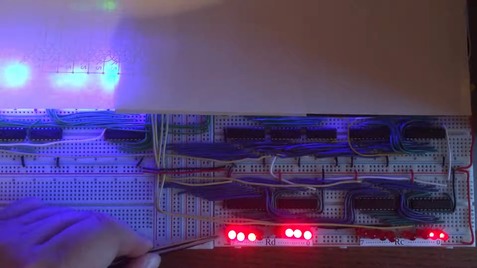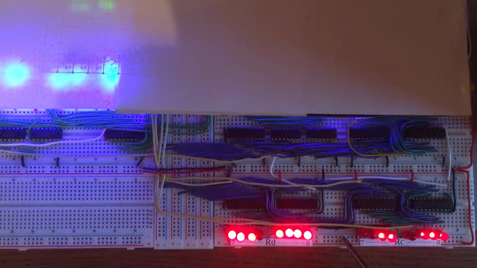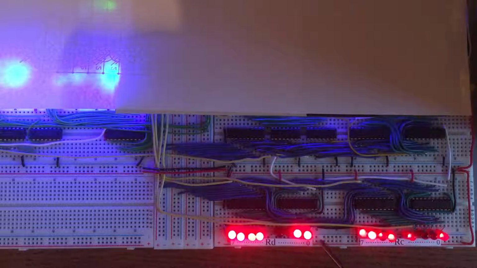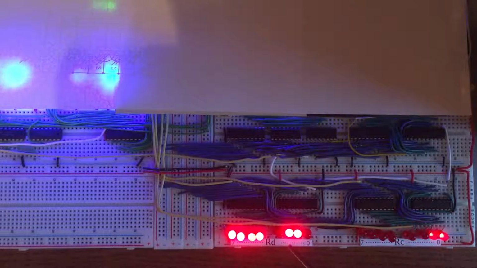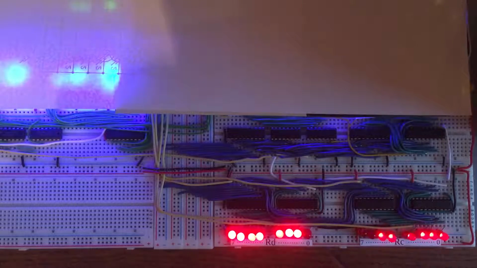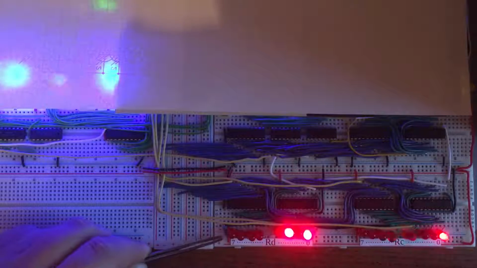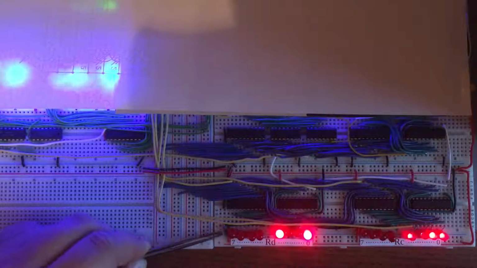So on my board, that rail isn't ground. That rail is probably at around 3 volts. It's simply a convenient way to connect all of the cathodes of all of these LEDs together, because that is a single rail, a single electrical connection. And so that's connected to ground through this resistor.